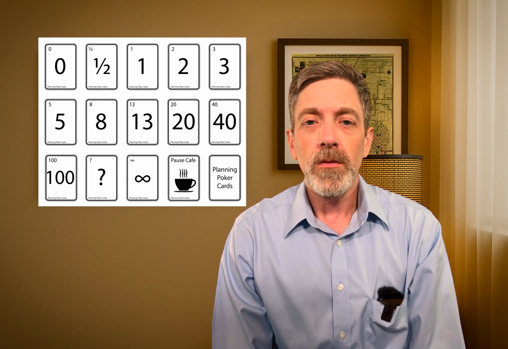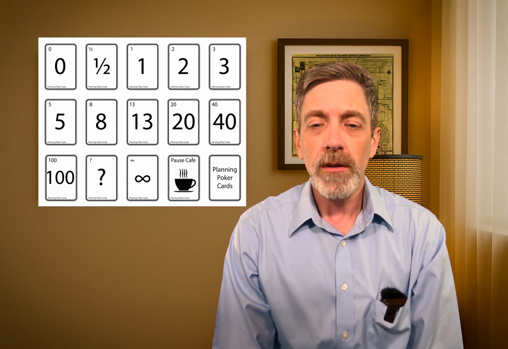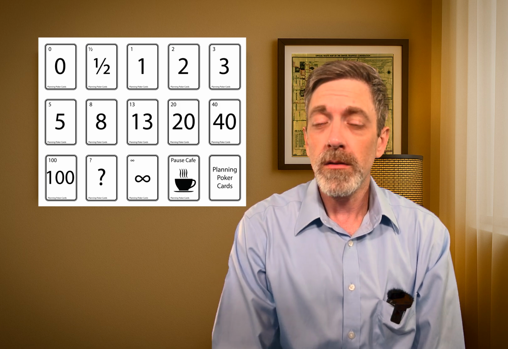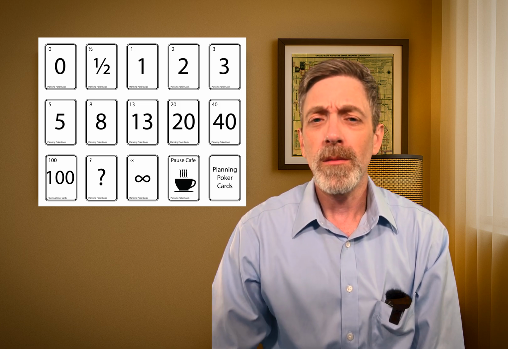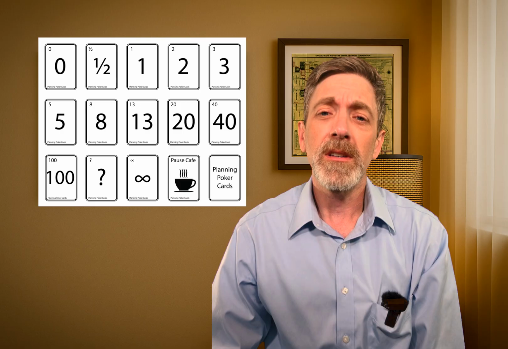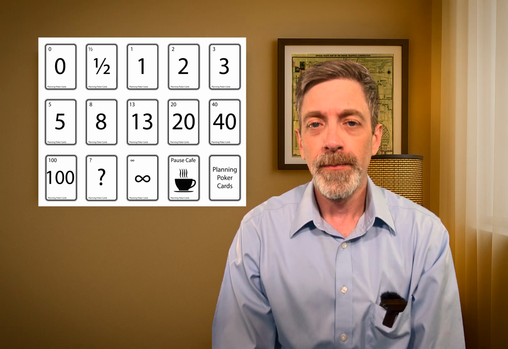If you define story A as a 3-point story, then what you're looking at now is story B compared to story A. Is that bigger? Is it smaller? Is it more effort? Is it less effort? Is there more risk? Is there more uncertainty or less? And that's what you base your estimate on.